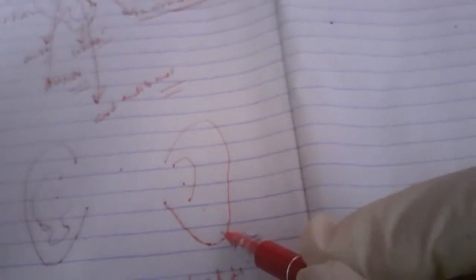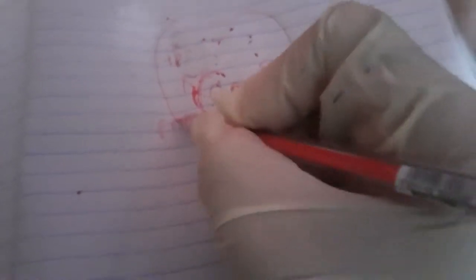So the most of the medial surface, like this much, most of the medial surface, and the posterior part of lateral surface. This is anterior, and this is posterior.